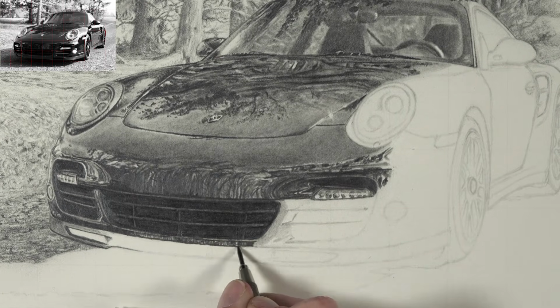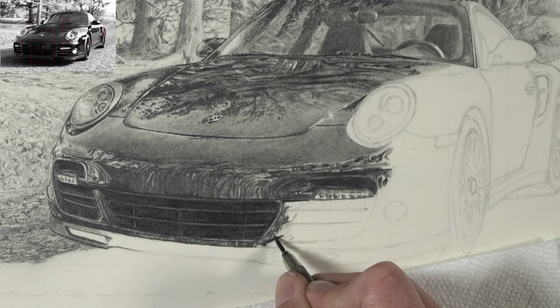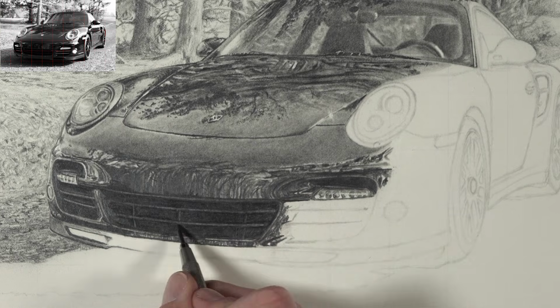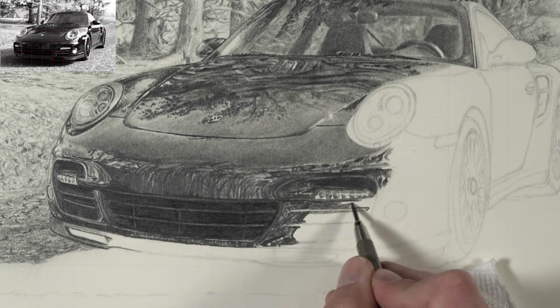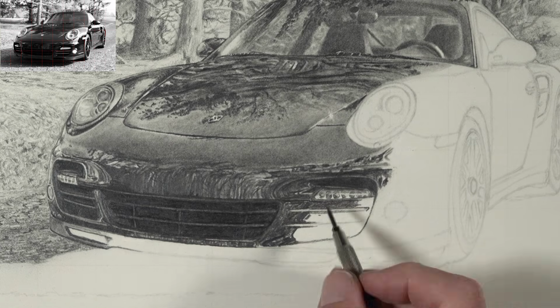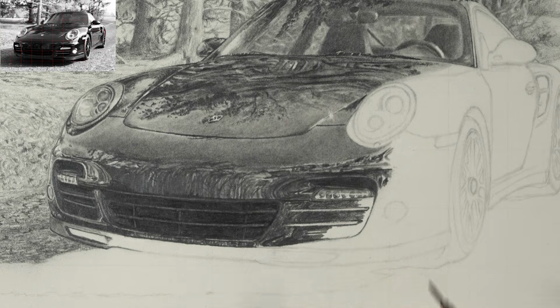Now you'll notice here, down on the bottom lower part of the car, we've got lots of dark values, and it's really easy to get lost in those dark values, especially when there are just subtle changes between one dark value and another dark value, as we see on the grill there.